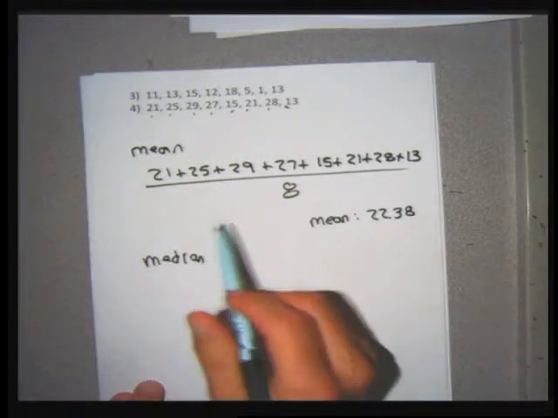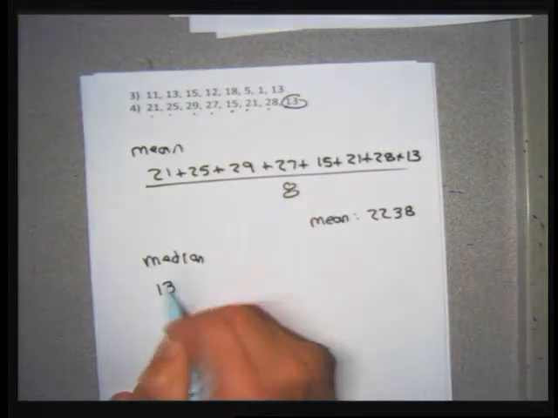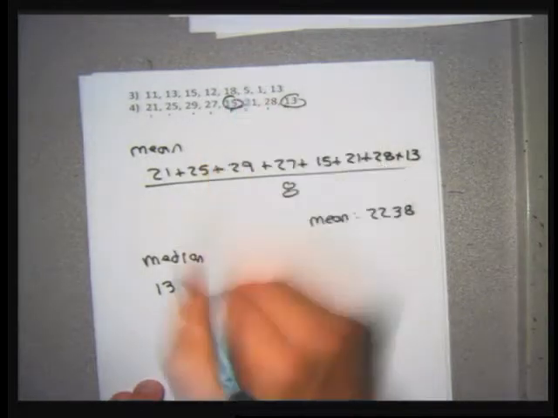For the median, I need to rank the data. So 13 is going to be first. 15 is going to be second.